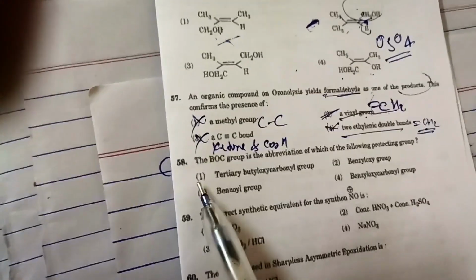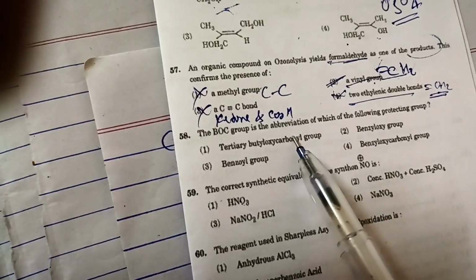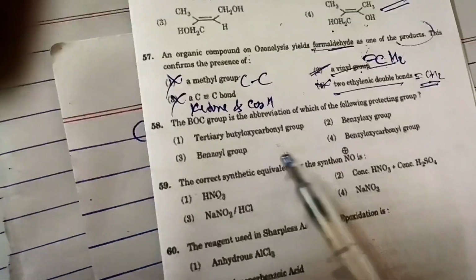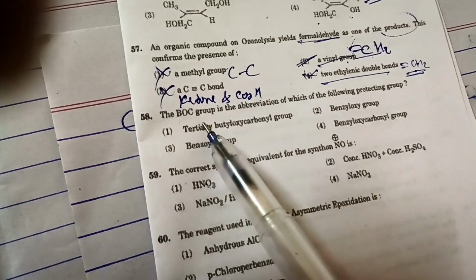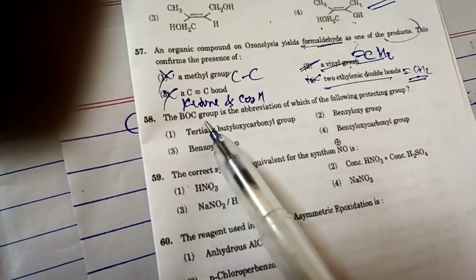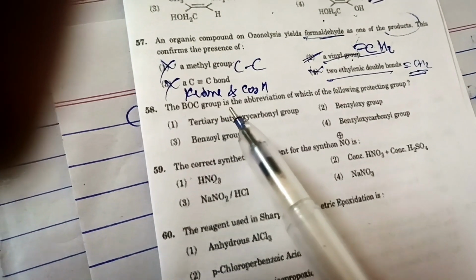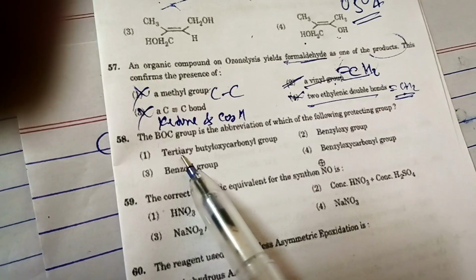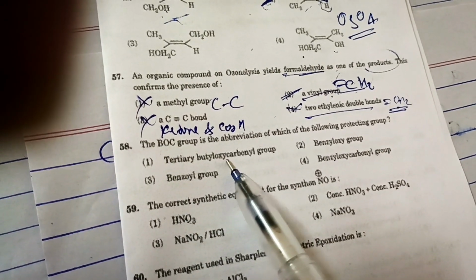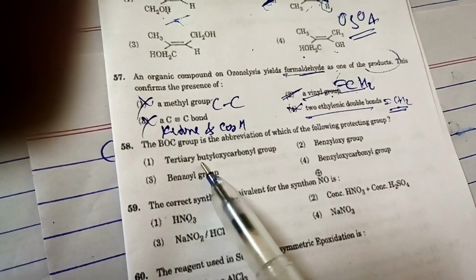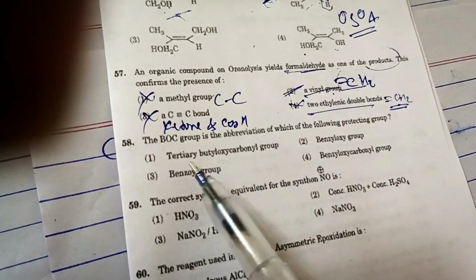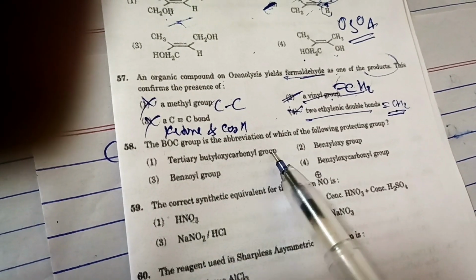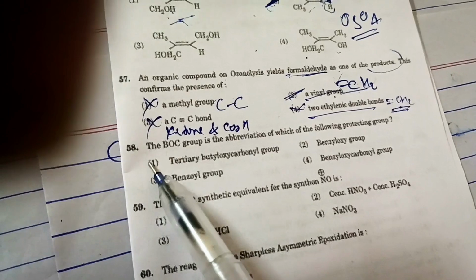Okay, next one will be BOC. The BOC group is a protecting group of which functional group? BOC is always the protecting group of amines, so it will always protect the amine. BOC is called tertiary butyloxycarbonyl group, means butyl B, oxy means O, and carbonyl means C. So tertiary butoxycarbonyl group is the correct option.